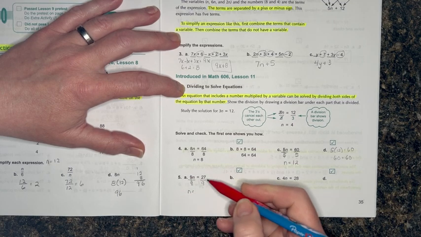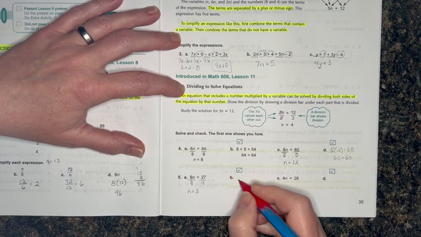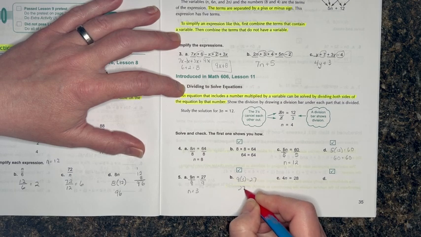N is equal to 27 divided by 9, or 3. So then the question is, is 9 times 3 equal to 27? And it is.